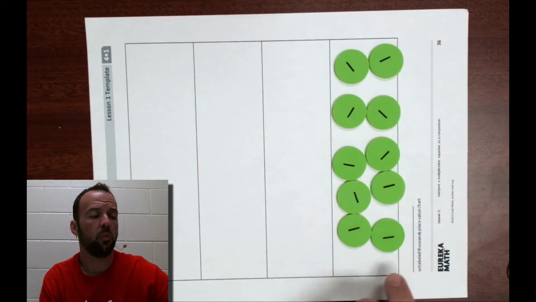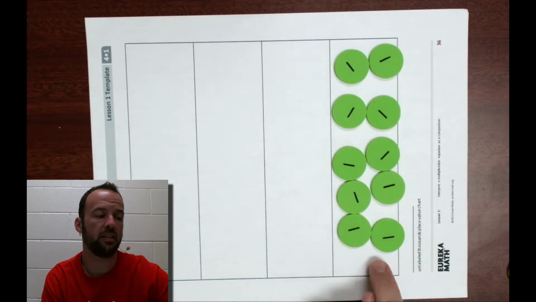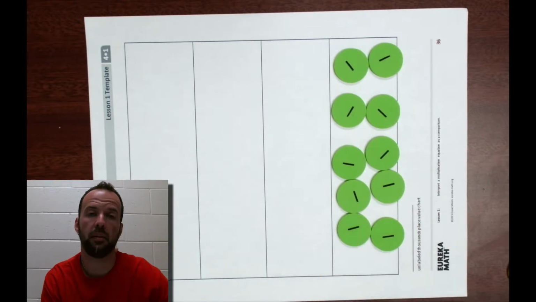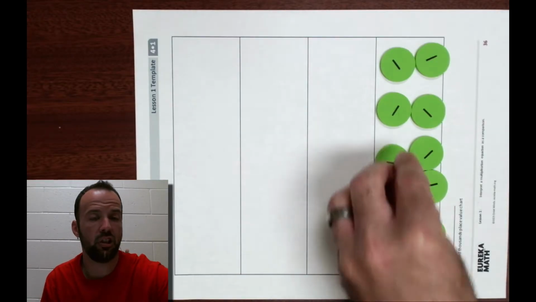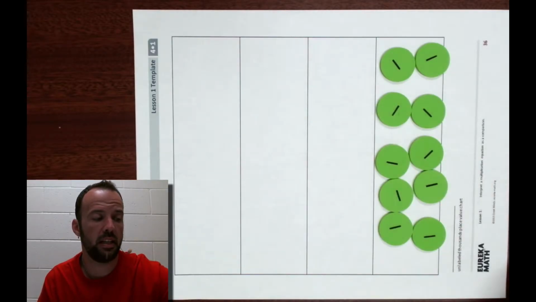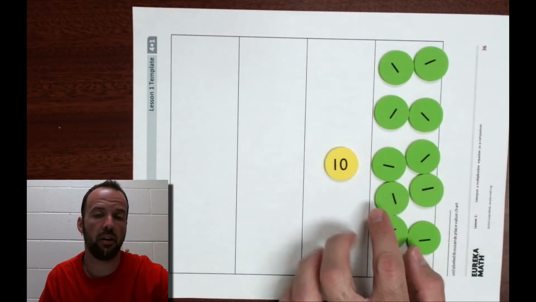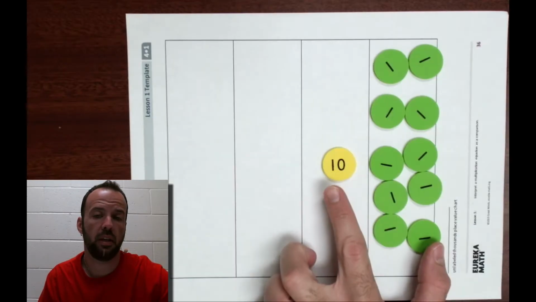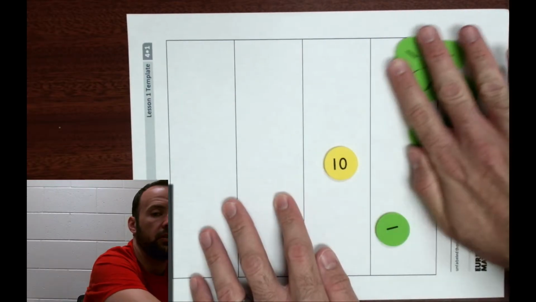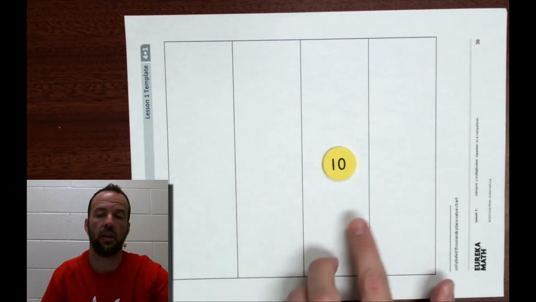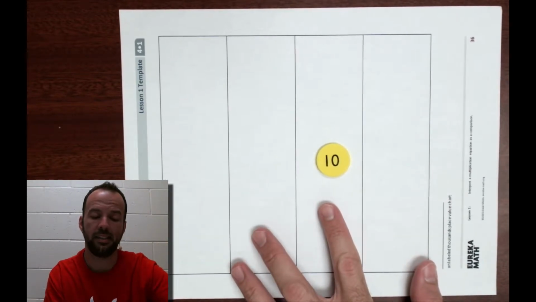So is there a different way that I could show these 10 ones? Is there another way that I could represent these 10 ones other than just writing 10 ones? Awesome. I think I heard some voices out there saying that I could change these 10 ones in for 1 ten. They're the same value. 10 ones and 1 ten is the same thing. So I'm going to scoot these guys off now because I still have 10 ones. They're just represented here as 1 ten.